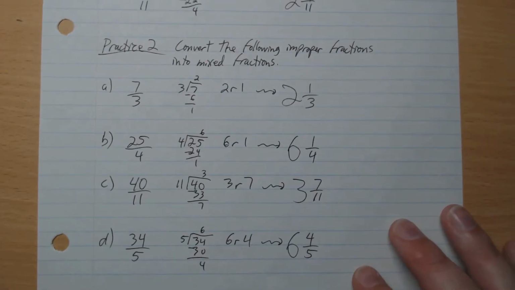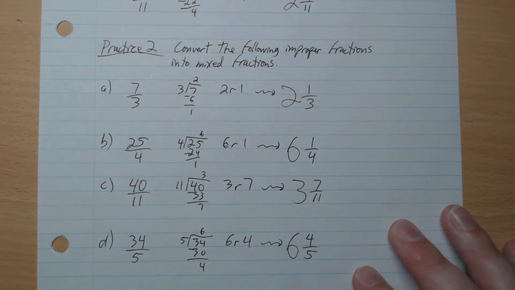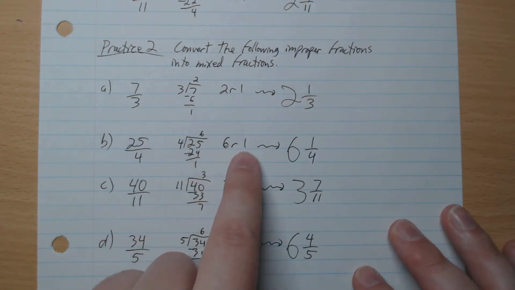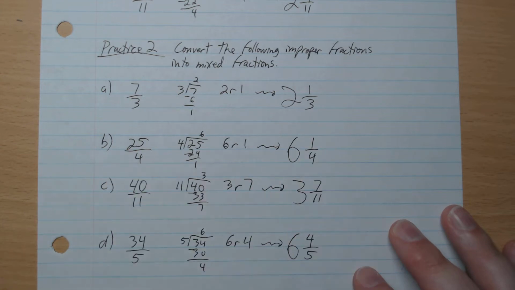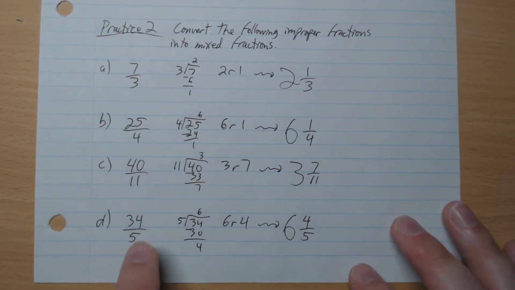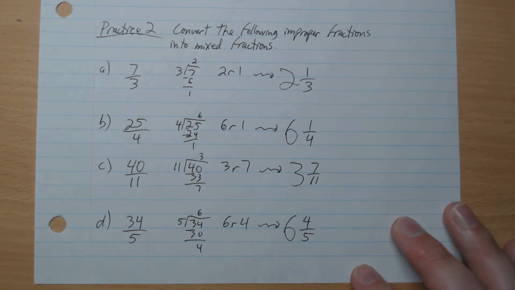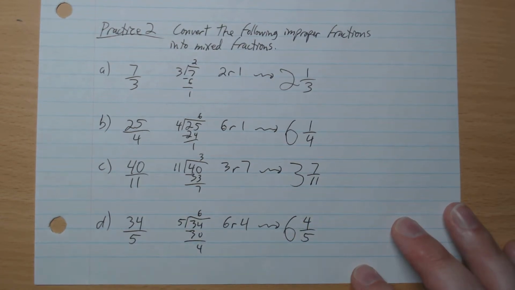Okay, so here we are. Long division, 2 remainder 1, 2 and 1/3 as such. Long division, 6 remainder 1, so 6 and 1/4. 40 divided by 11, long division, 3 remainder 7, so 3 and 7/11. 34 divided by 5, perform long division, we get 6 remainder 4, so 6 and 4/5 as such.